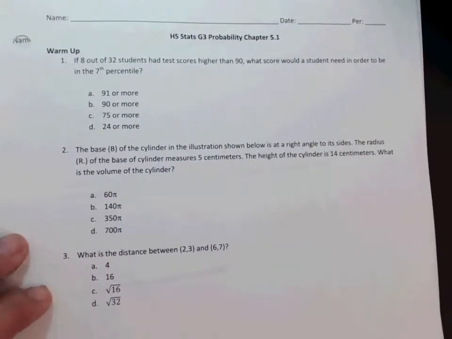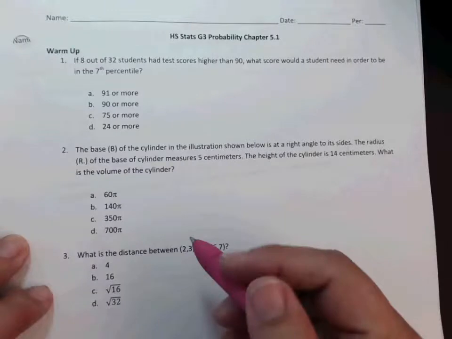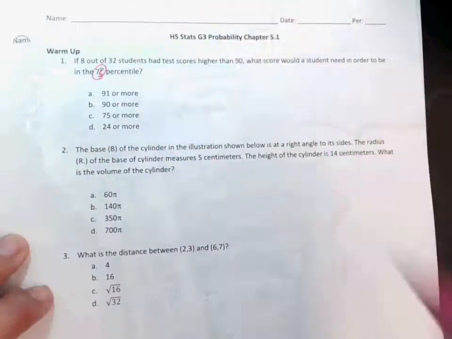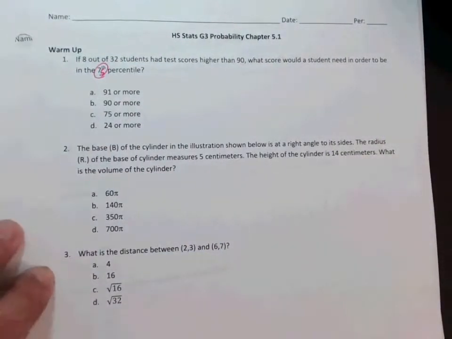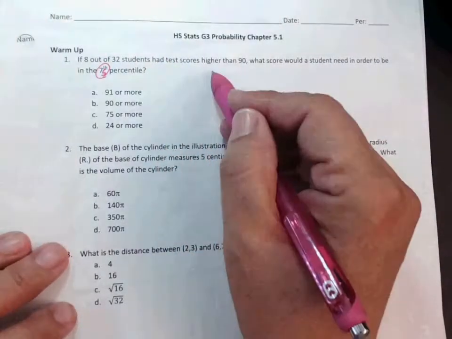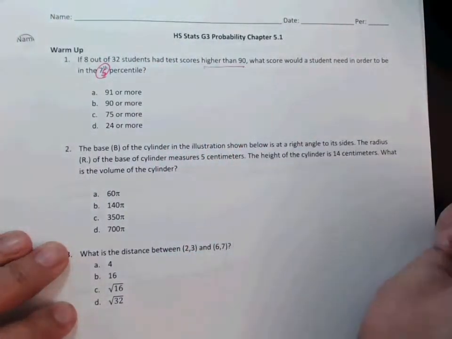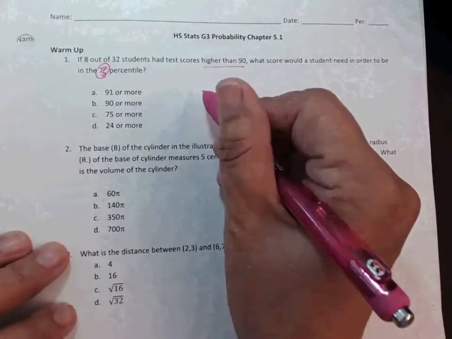This is the G3 warm-up, and starting with the first problem, I had a little test. It's supposed to be 75th percentile. If 8 out of 32 students had test scores higher than 90, what score would a student need in order to be in the 75th percentile?